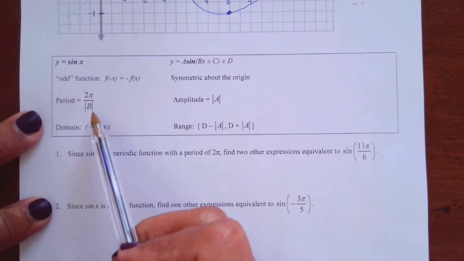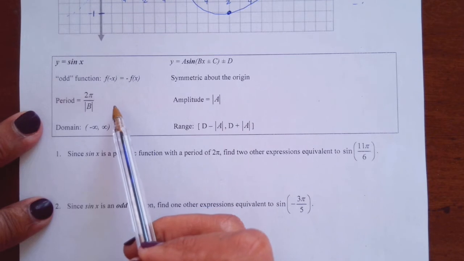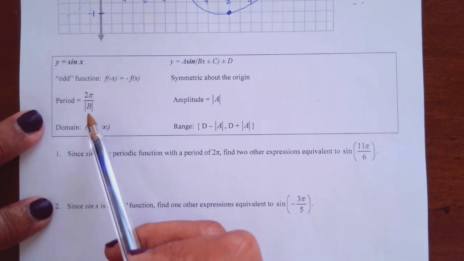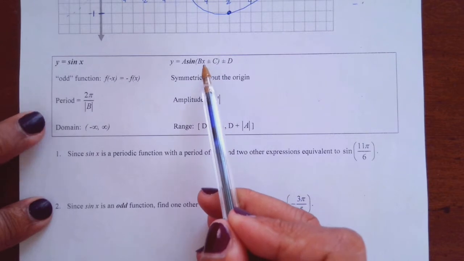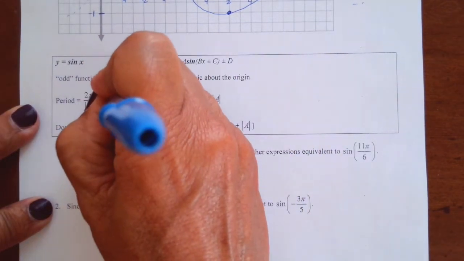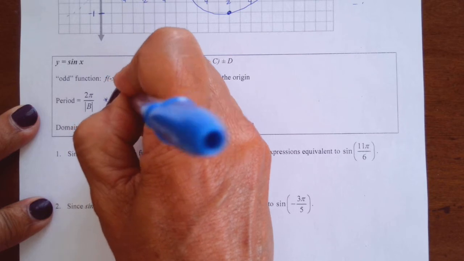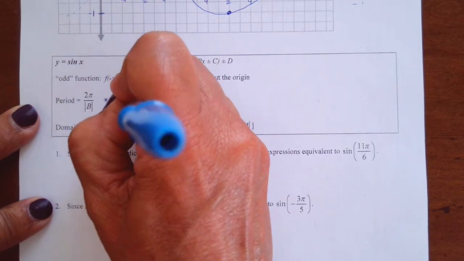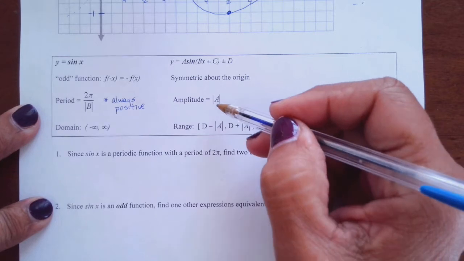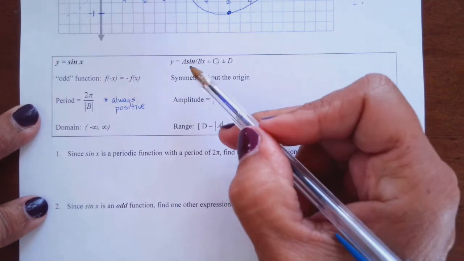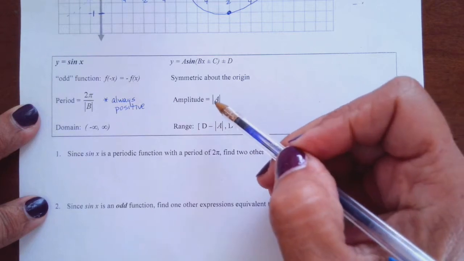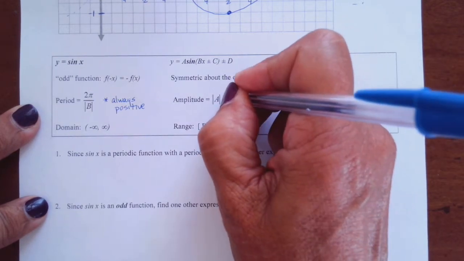The period, again, that's the length of one complete cycle. In order to do that, you're going to do 2 pi, and then you're going to divide it by the positive b value. B is always the number in front of x, so the period is always a positive value. So just kind of keep that in mind. Okay, and then the same thing with the amplitude. Remember, we had to count it on the graph, but if you're given the equation, the amplitude is just simply that number out front, a, and it again is always positive.